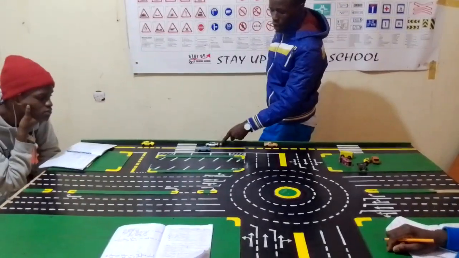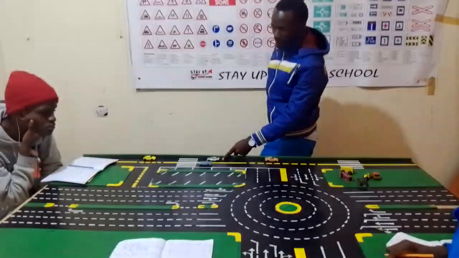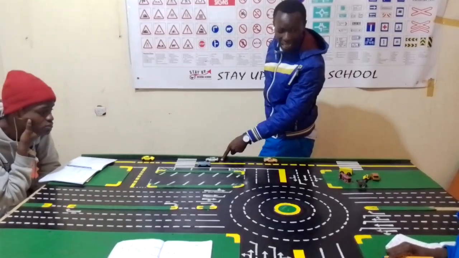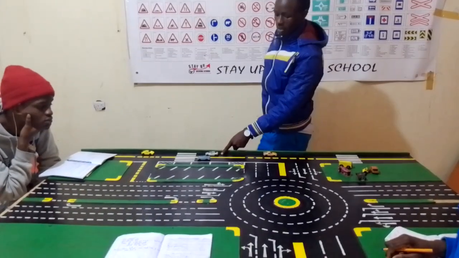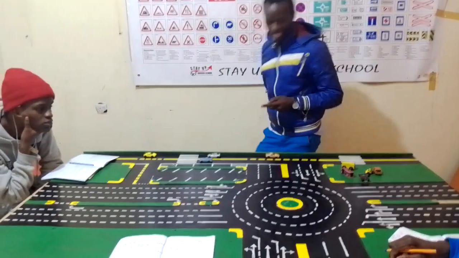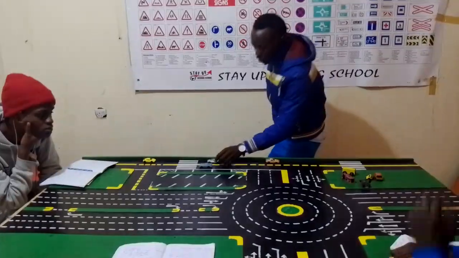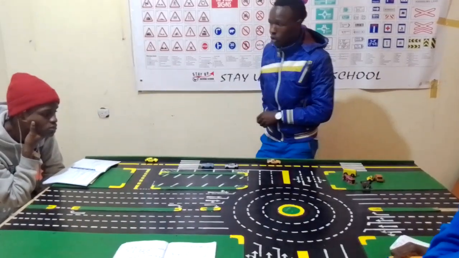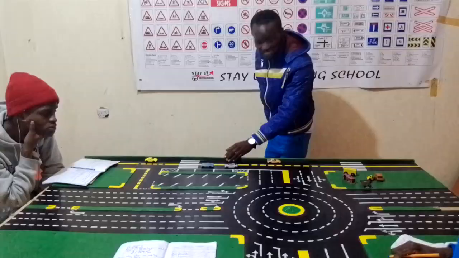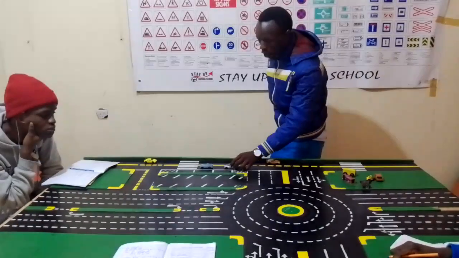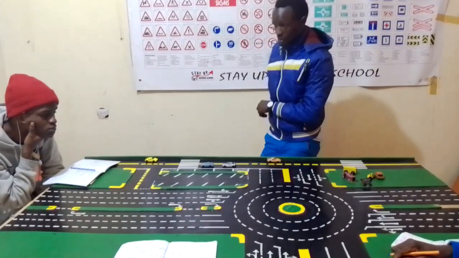Because the moment this vehicle overtakes here, it means that it is not keeping left, since the rule of roads in Kenya states that you keep left. Are we together? This vehicle must keep left.